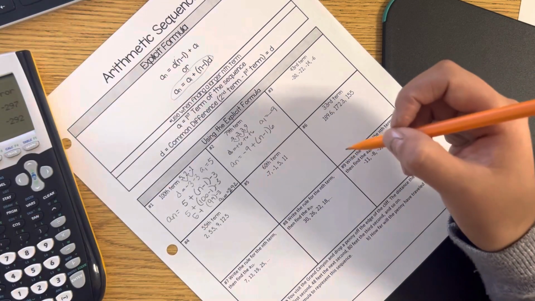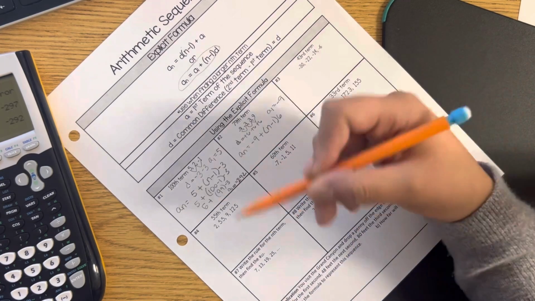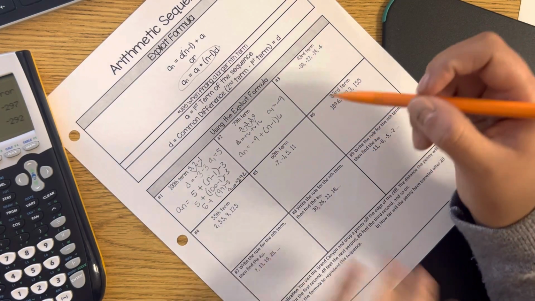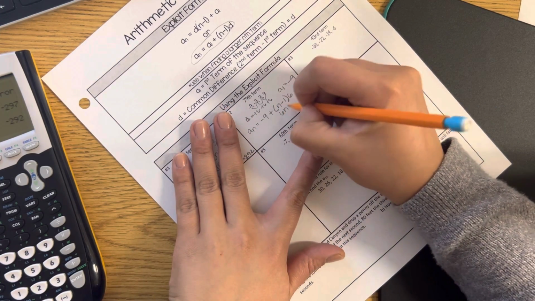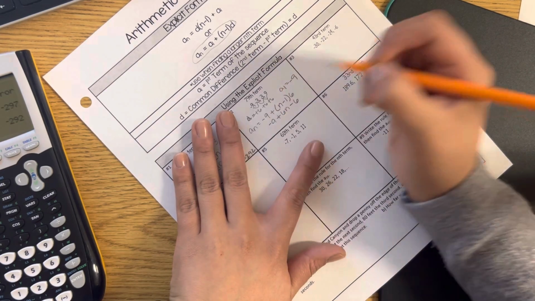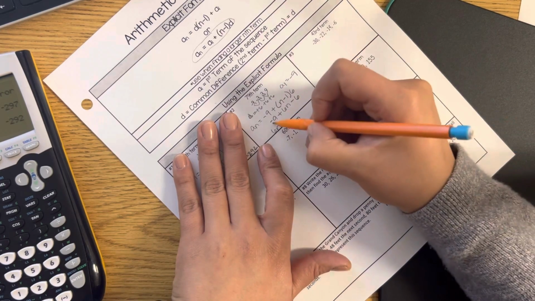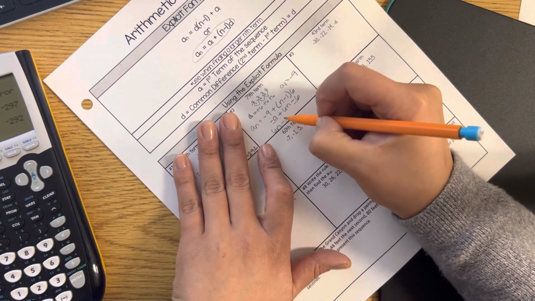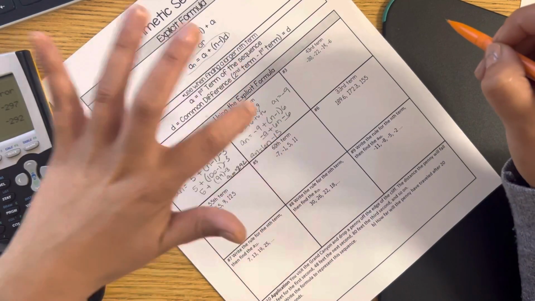Okay. Now, another way I could do this is just distribute and simplify and then substitute the n value. So what I mean by that is let's distribute. 6 times n is 6n. 6 times -1 is -6. And then I add -9. When I combine like terms, I have 6n, and -9 plus -6 is -15. So that's a simplified version of what we do.